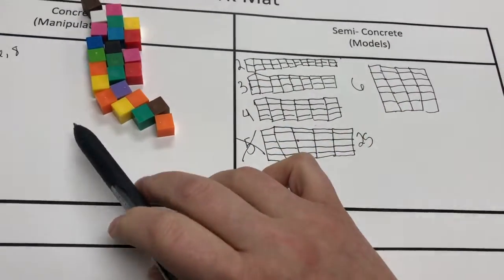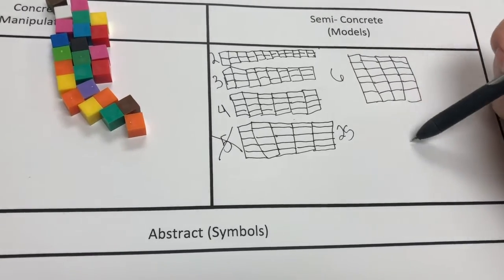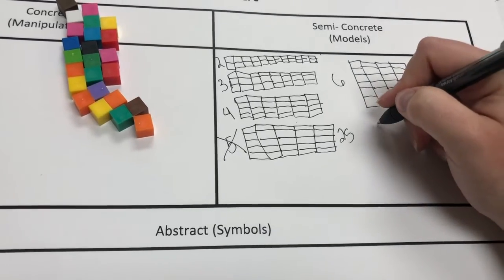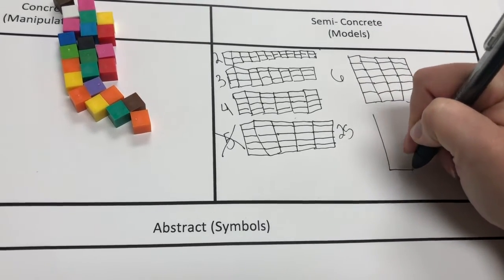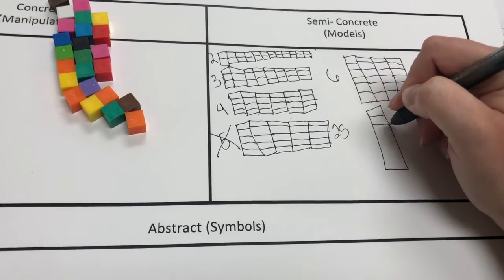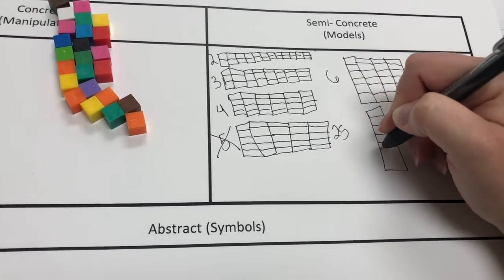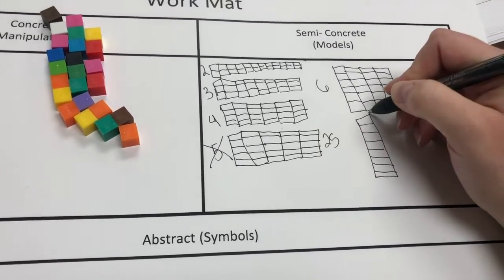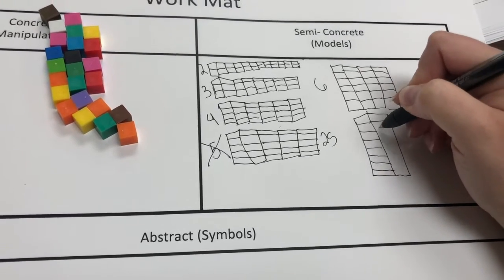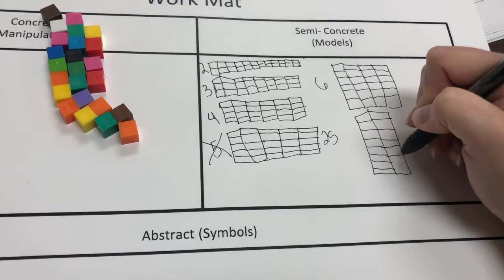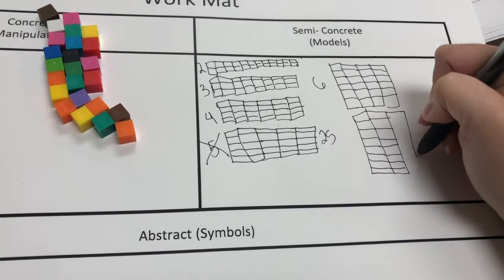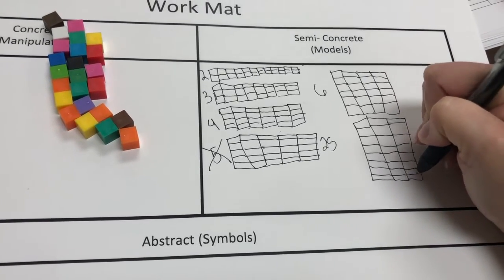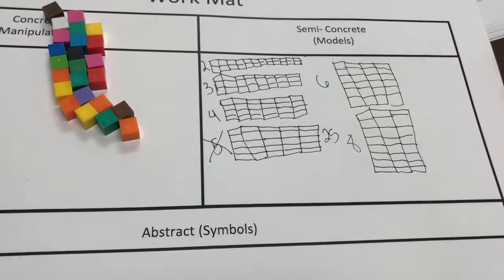And we knew over here that it is not divisible by 7. We could do the same thing and make groups of 7, and then we would see that that would be too many or not enough. So let's go on to 8. Okay, so there's a group of 8. 16. And 24. So 8 does work.